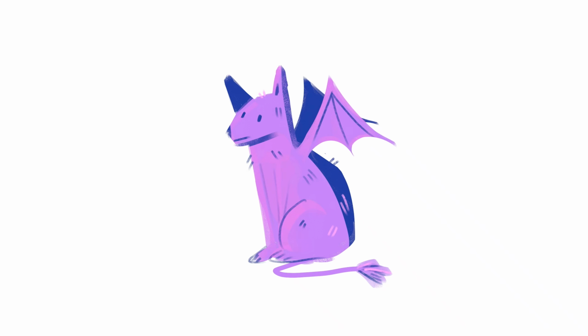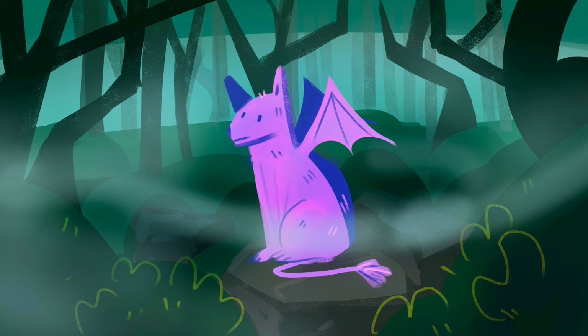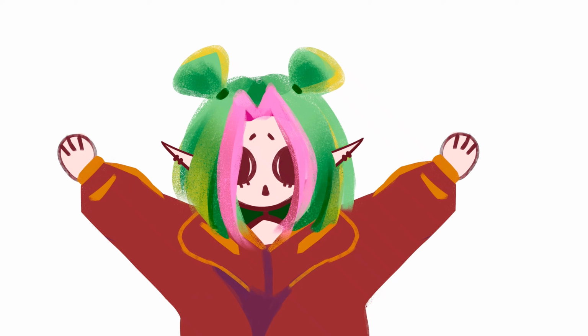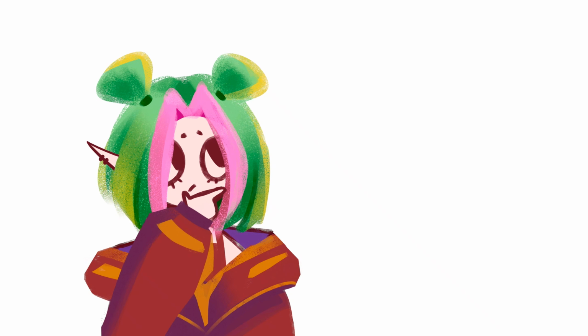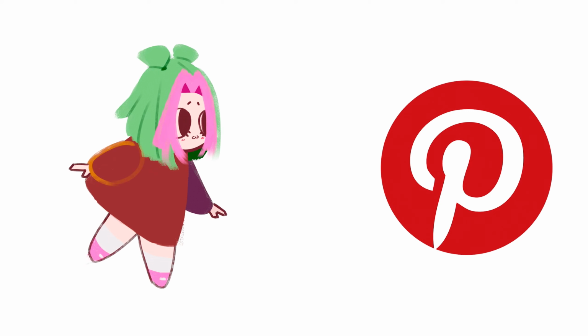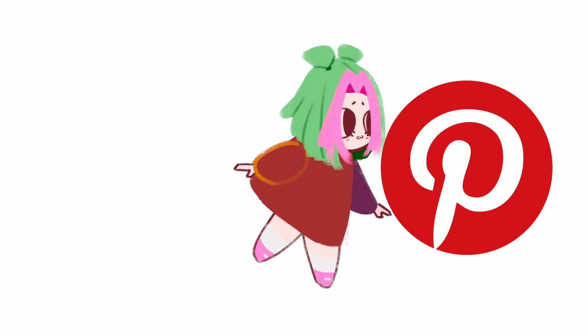I want to draw a woolly chimera in the forest with mystical blue lighting and mushrooms all over its body. Now that's specific, exactly what we need. So we've settled on the theme and fleshed it out. What's next? Next, we head over to Pinterest to search for suitable reference images.